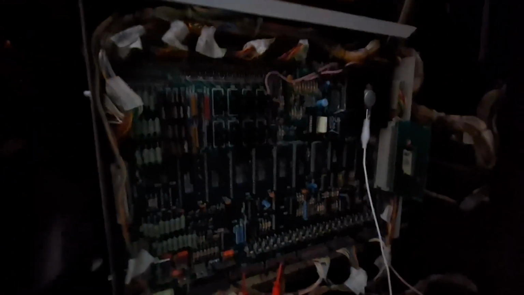Give me a second. And there's the interrupt test. And finally it picks up the timer. Finally.